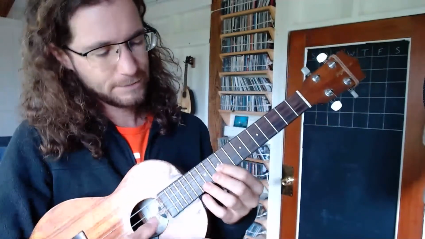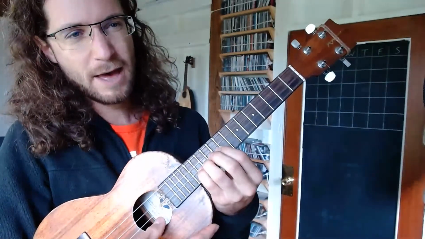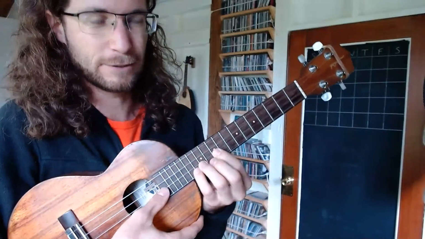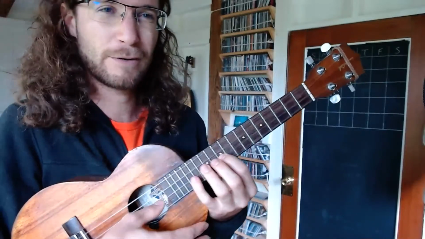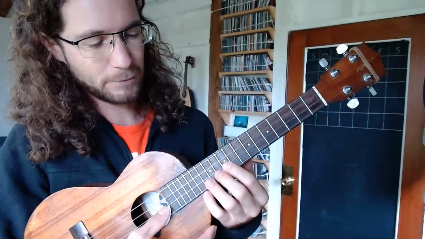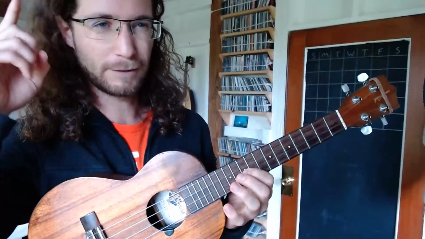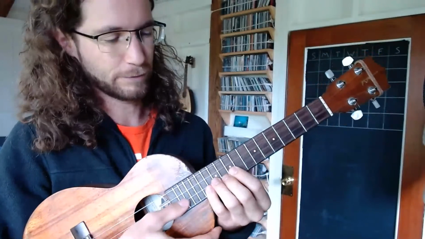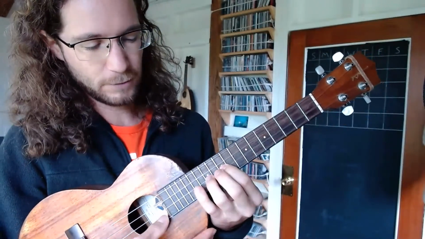Now we're starting on D, D, E, F. This one gets weird again, so stick with it. If you're on a soprano, I apologize. We're leaving you in the dust because we're working off the end of your fretboard. But see if you can follow along in your mind and get the idea of what we're doing here.